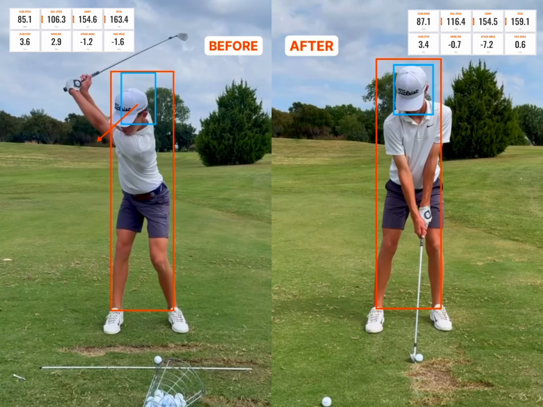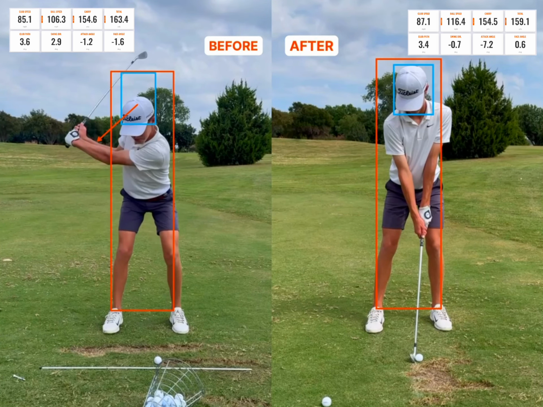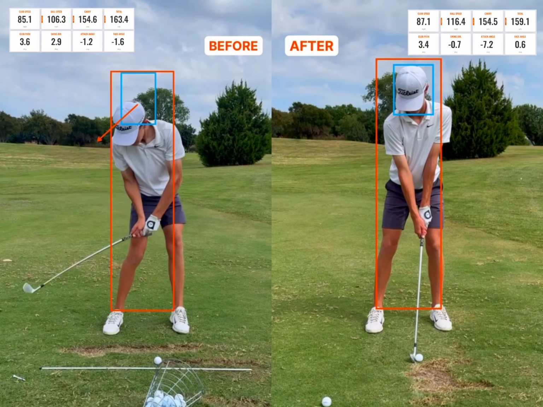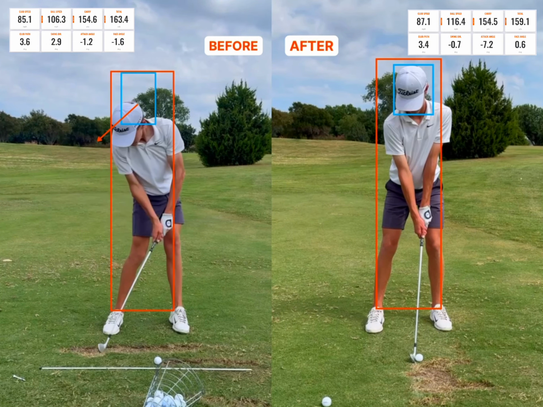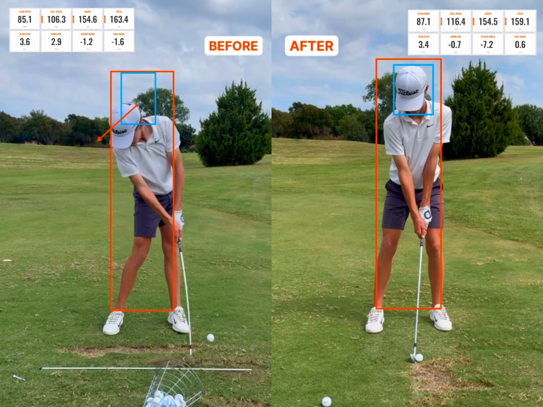So you can see there's an initial bump left towards the target, but then there's that side bend where his head is moving down and to the right. So if we were to go to impact, let's say right there, you can see his eyes are kind of looking behind the ball. His upper mass is leaning right. His lower body has slid to the left, which is fine.